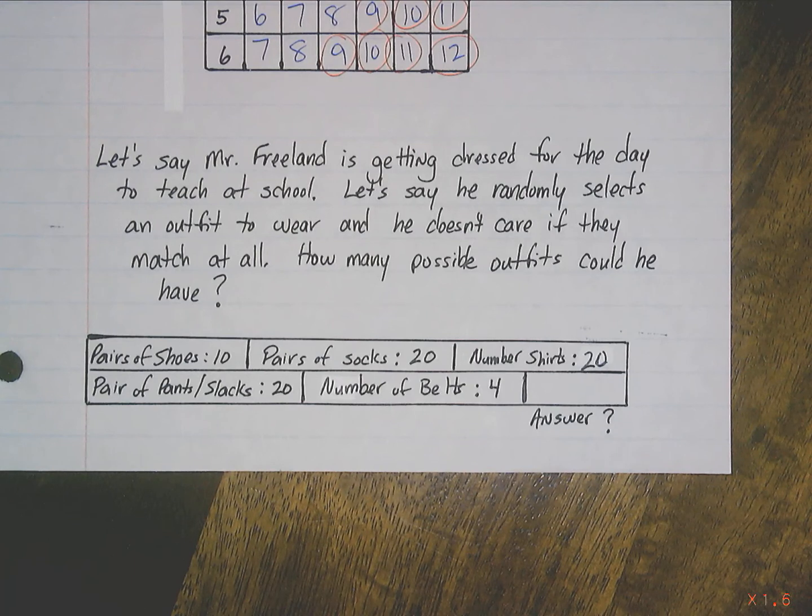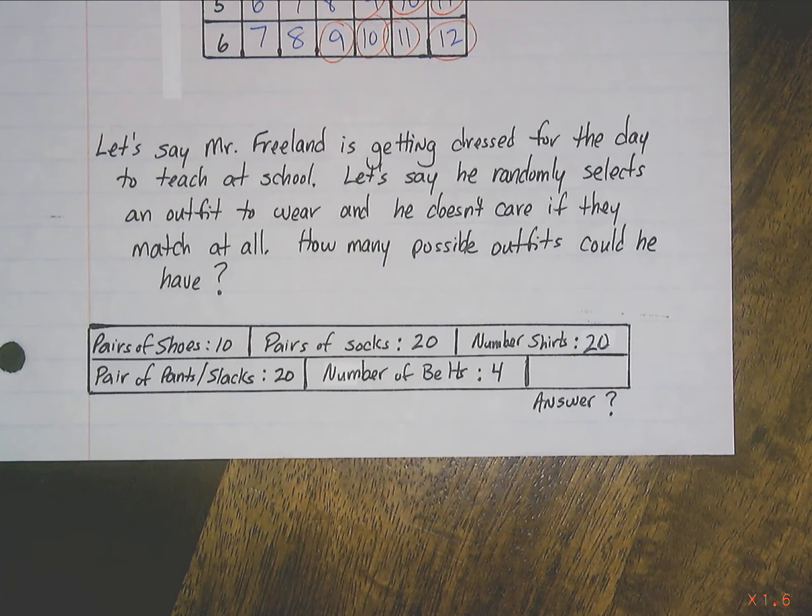I just grab a pair of shoes, pair of pants, some socks, a belt, and a shirt, okay? And I want to create an outfit. And I didn't put underwear in there because I didn't think that was appropriate, okay? We won't go there. But let's say I've got this in my closet, and I put them on randomly, and I don't care if they match or not. I want to know, how many outfits can I make? How many outfits can I actually have here?